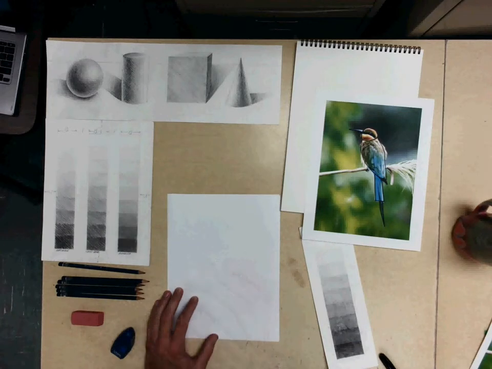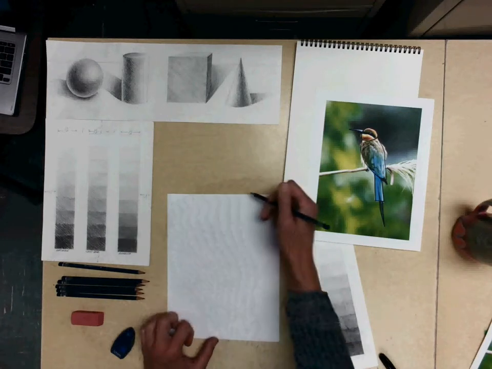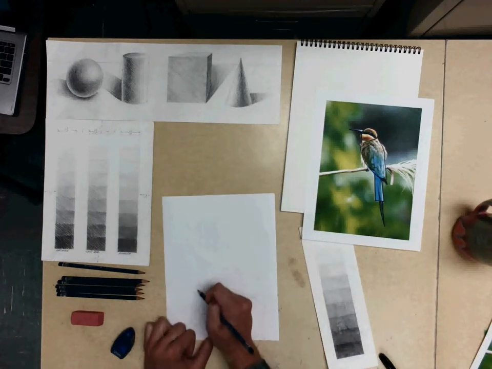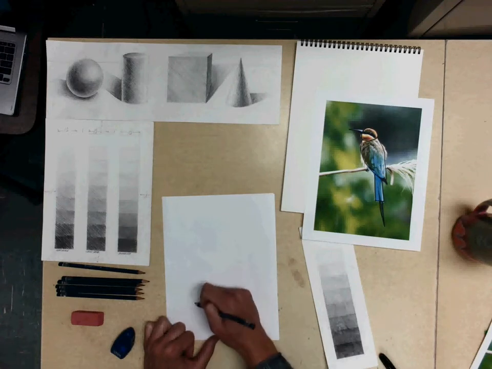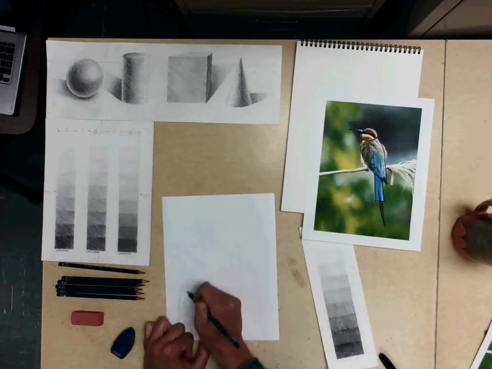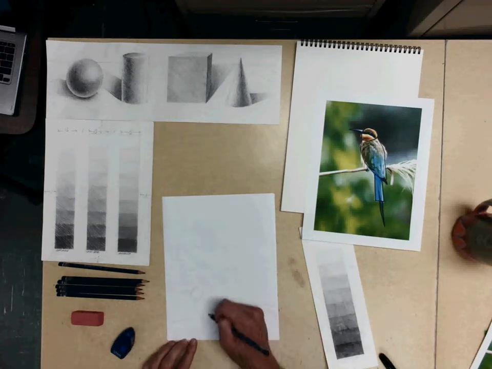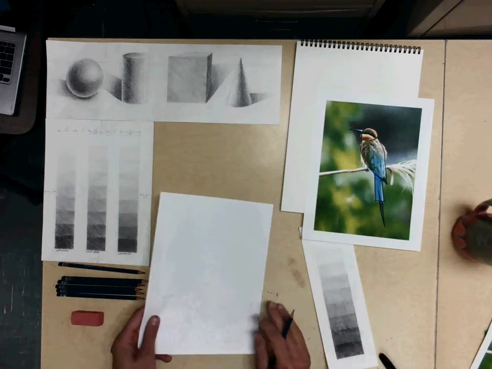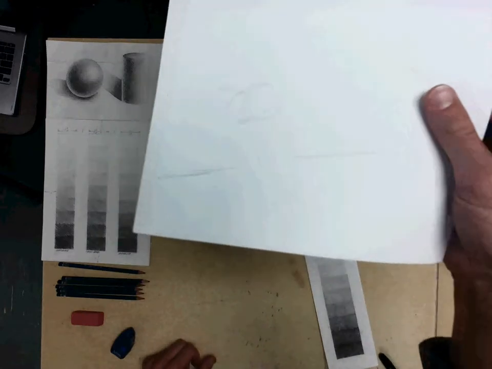One thing that you don't want to do, if you have all this space on your paper, is make this drawing this small. Okay, that would be a no-no. Way too small for the paper we have.